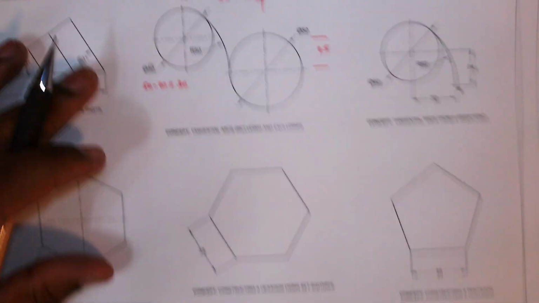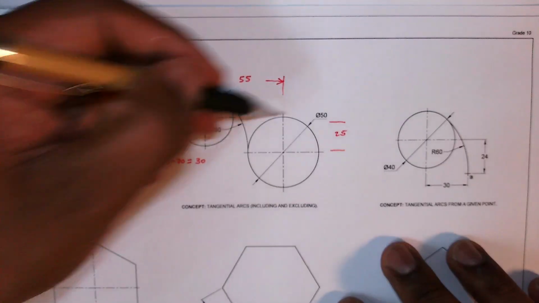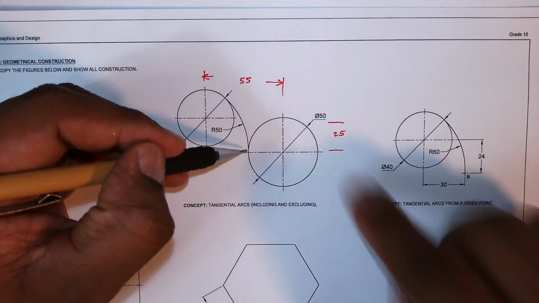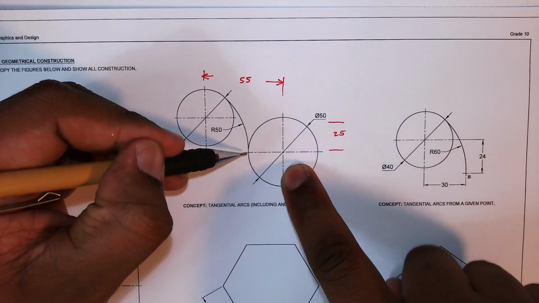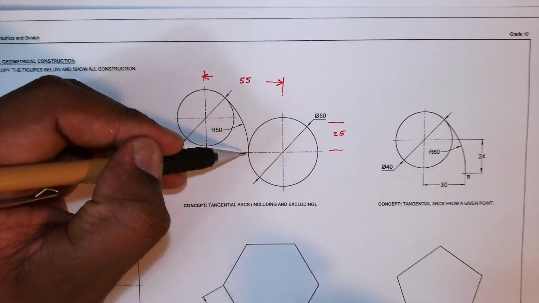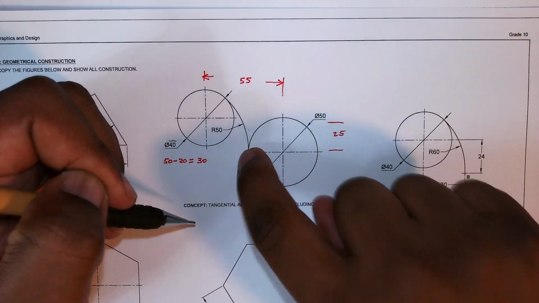Then I move to the other circle. The arc is excluding this circle. When it excludes the circle, we have to add the radius of the circle to the radius of the arc.